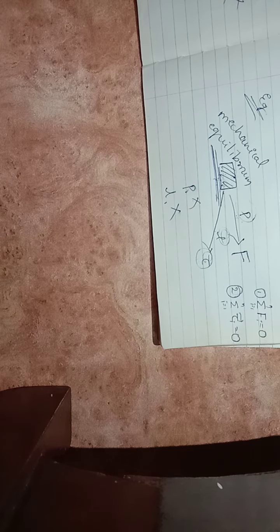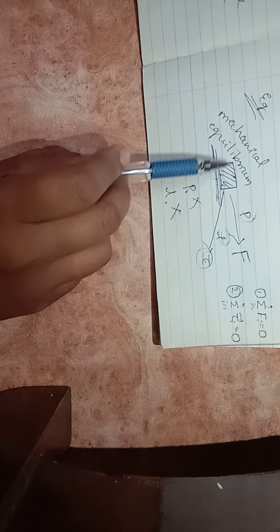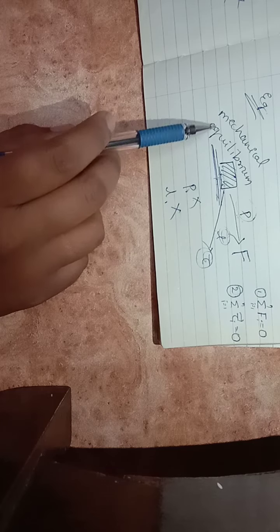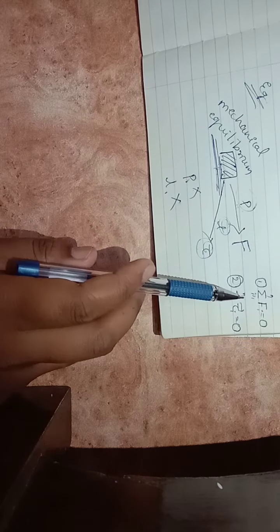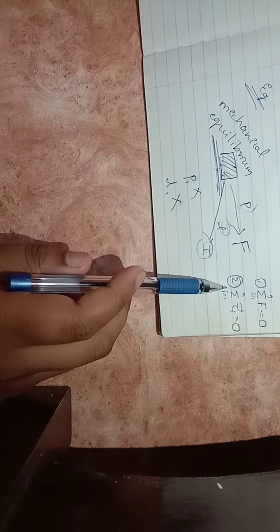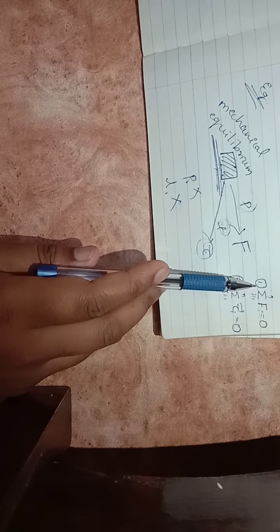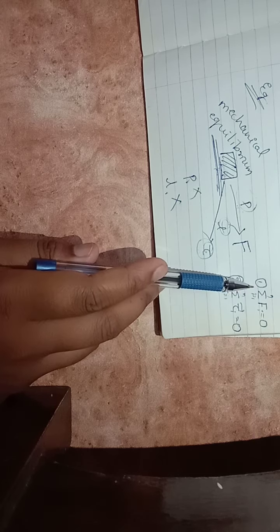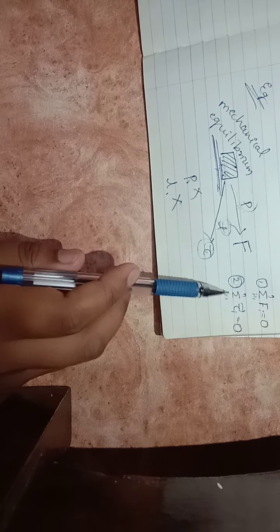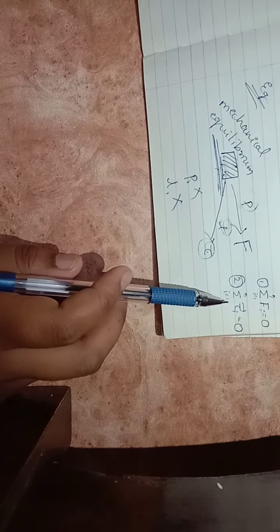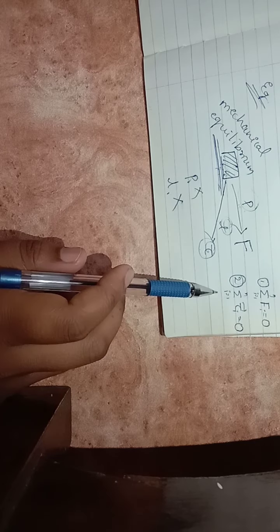So if you want to keep this rigid body at the mechanical equilibrium position, you have to satisfy two conditions. The first condition is that the vector sum of the forces acting on the rigid body is 0. The second condition is that the vector sum of the torques acting on the rigid body is 0.